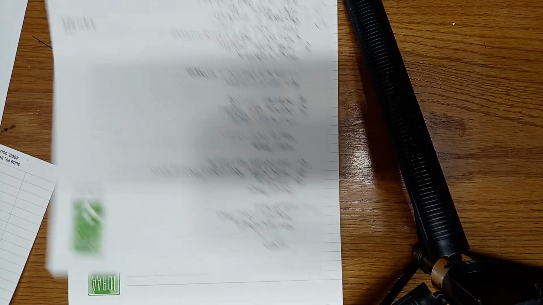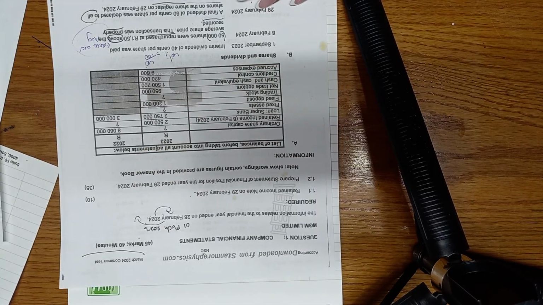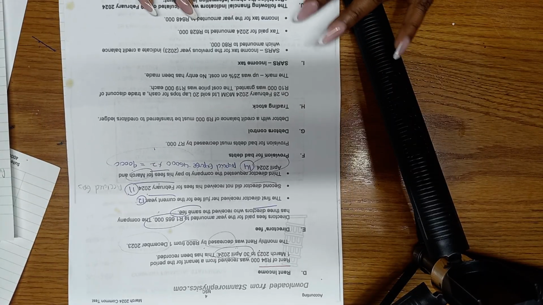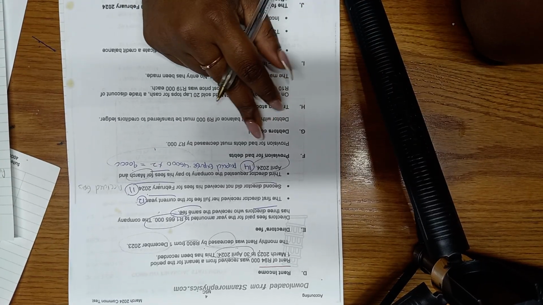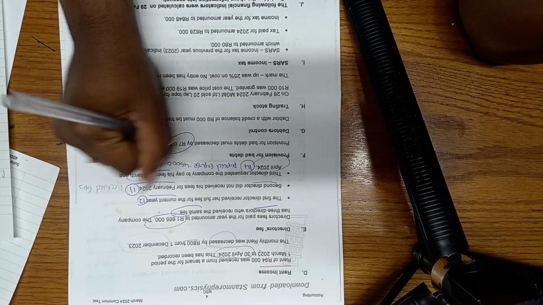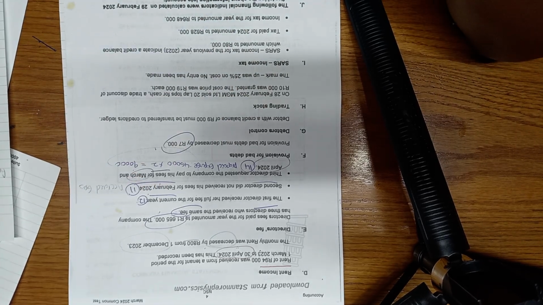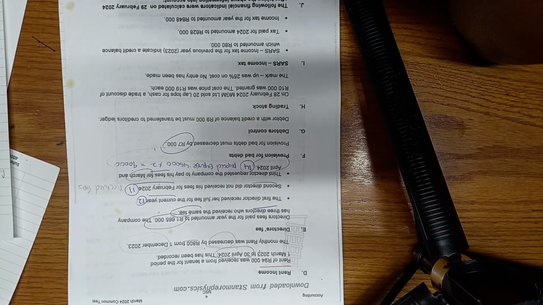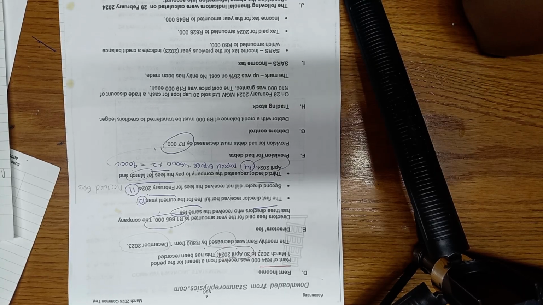Okay. Then the next one, the provision for bad debts must decrease by 7,000. Okay, so this is a bit of a theoretical question. It requires a little bit of knowledge and understanding of the trade and other receivables note.